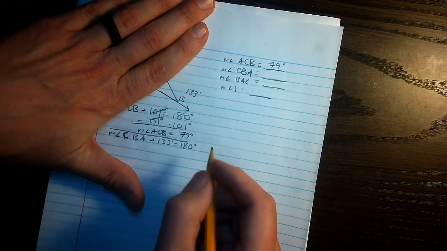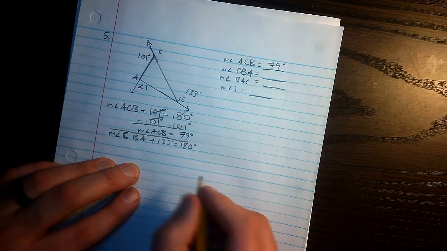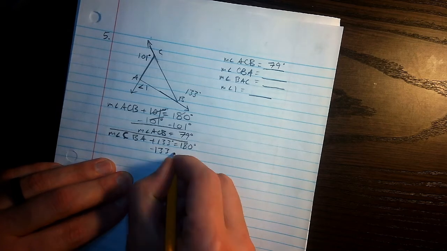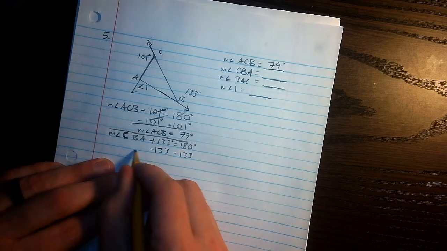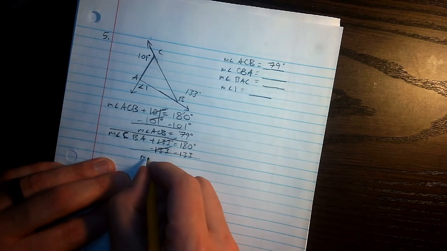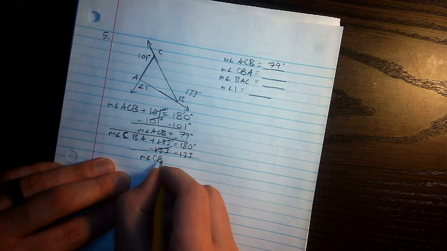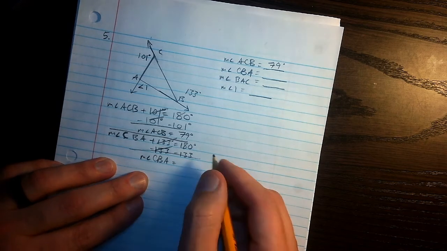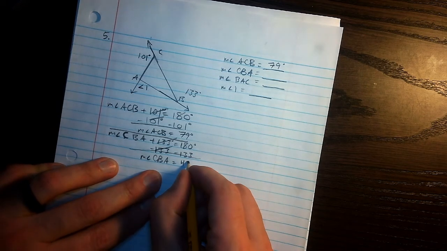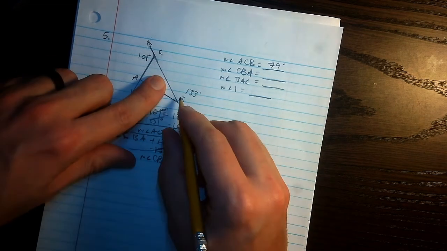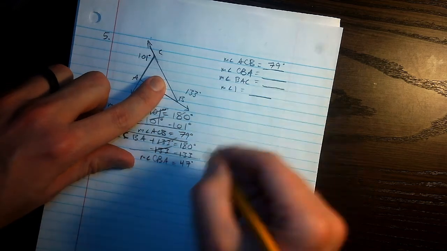It's a linear pair. It's half a circle. It's 180. 47 degrees. So angle B, CBA, is 47.